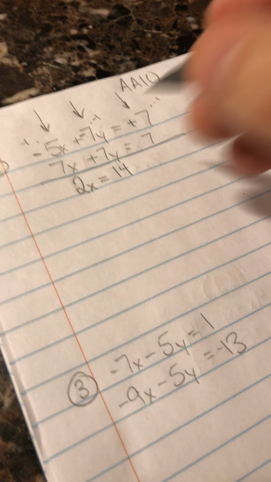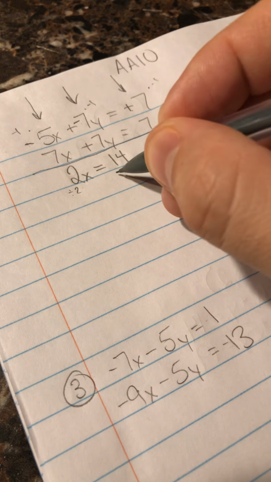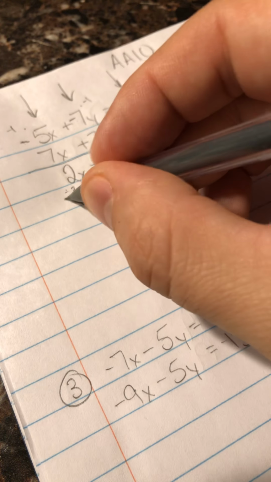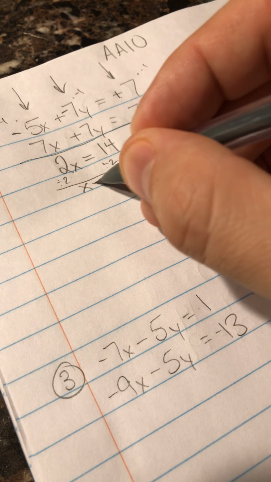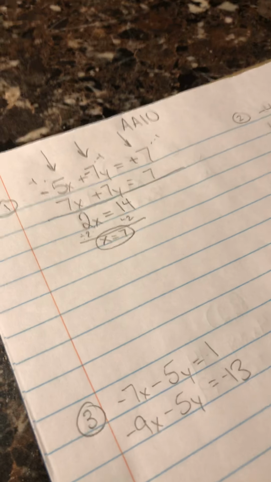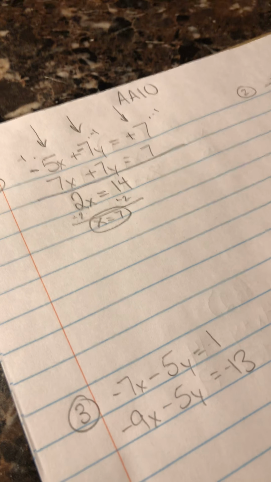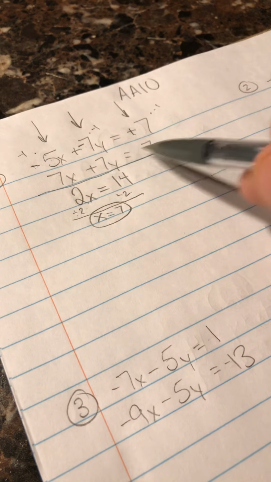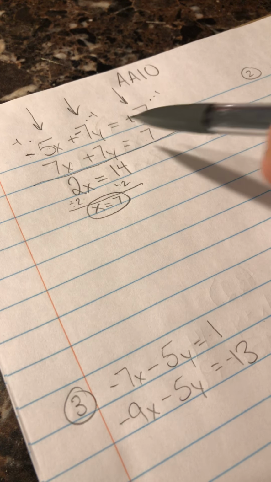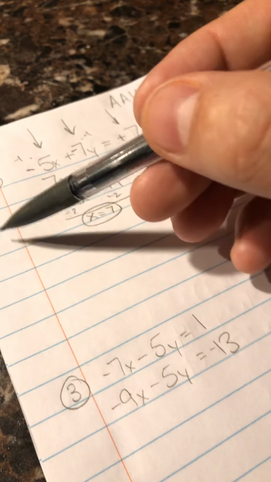Now, you have 2 times x, divide by 2 to get rid of the 2 away from the x, and so you're going to end up getting x equals 7. Now, seems all fine and dandy, but the purpose of a system of equations is to figure out where 2 points crisscross. So like this is an equation on a graph, and this is another equation on a graph, and you're trying to figure out where those 2 lines crisscross.